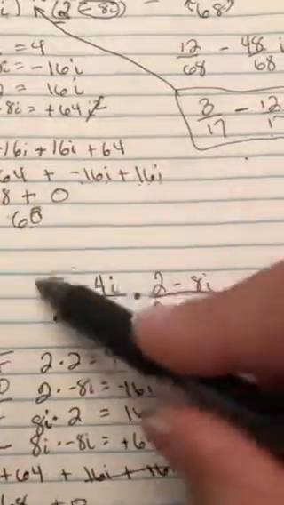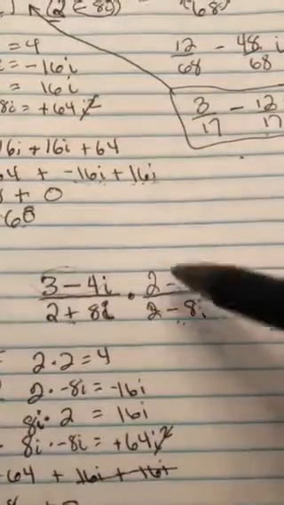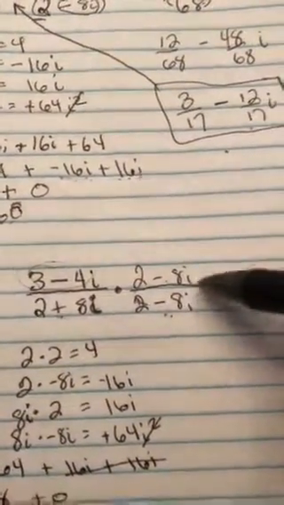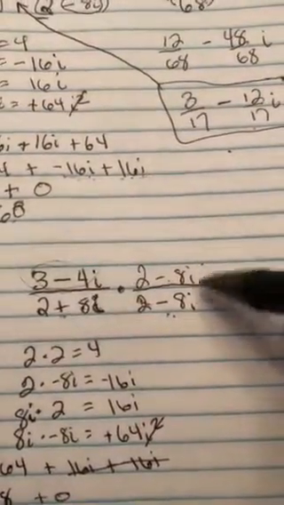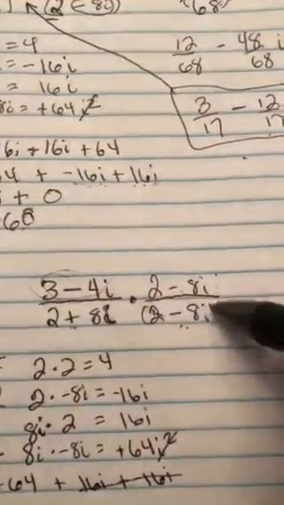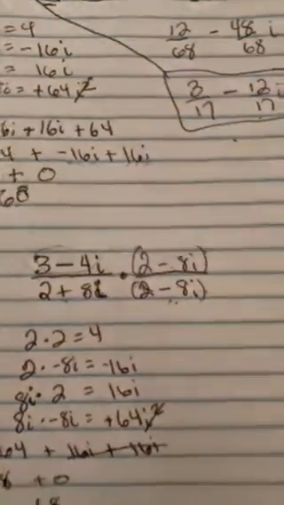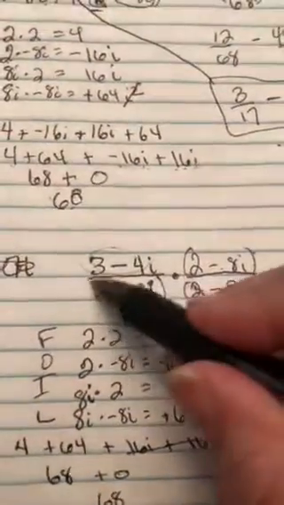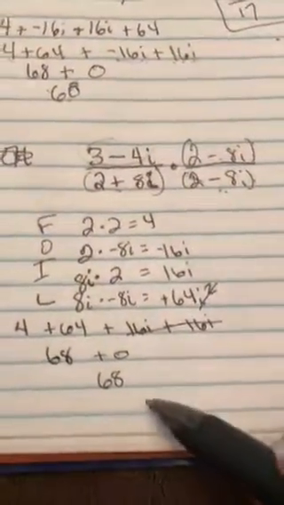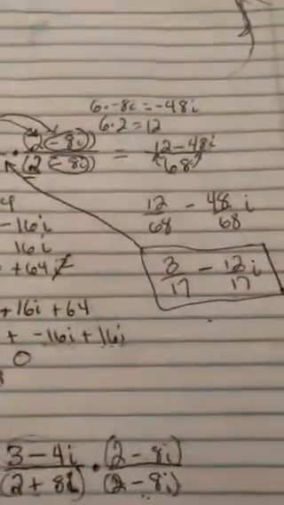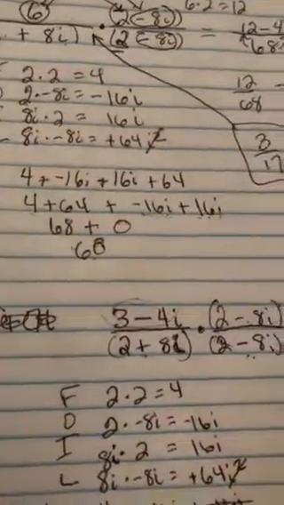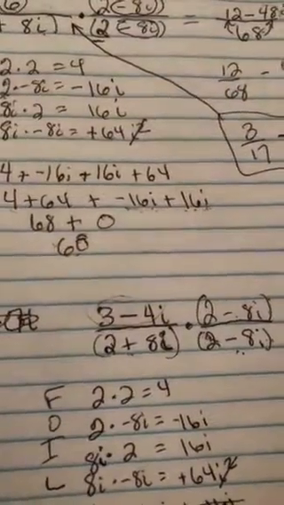It doesn't matter at all what's in the numerator. That doesn't affect my complex conjugate at all. These two have to match exactly, or this doesn't equal 1. And we're multiplying by 1, so we're not changing the meaning of what we're doing. So my denominator's multiplied out. I got a 68, just like I did up here. So my denominator is going to be 68 on the final answer, okay?